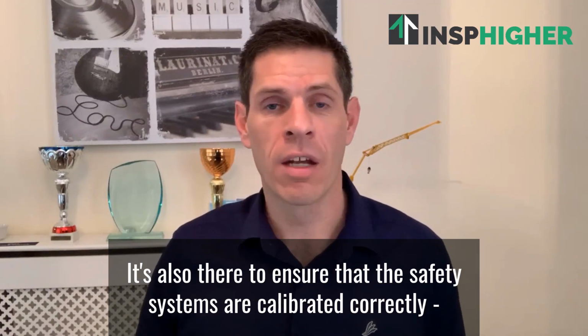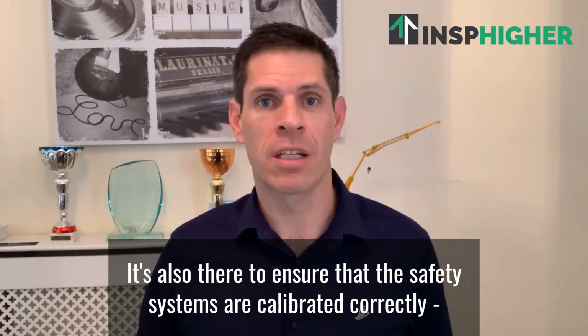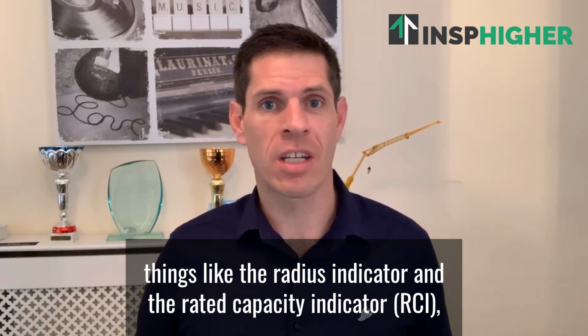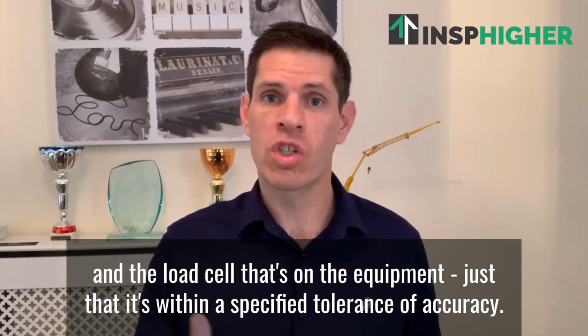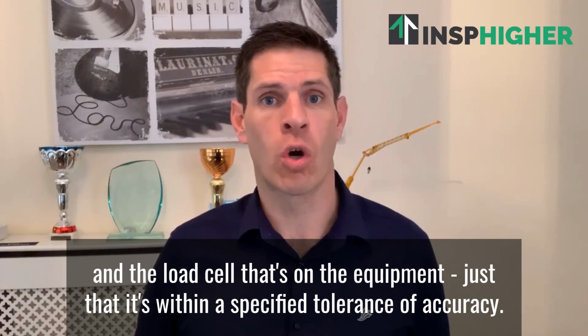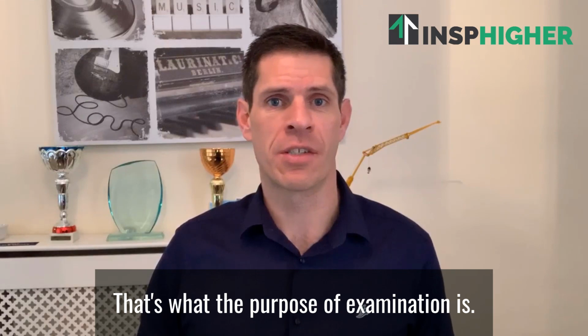It's also there to ensure that the safety systems are calibrated correctly. Things like the radius indicator and the rated capacity indicator, and the load cell that's on the equipment, just that they're within a specified tolerance of accuracy. So that's what the purpose of examination is.